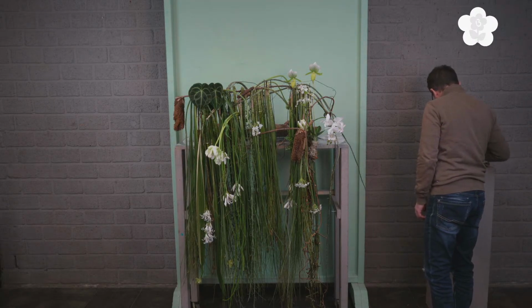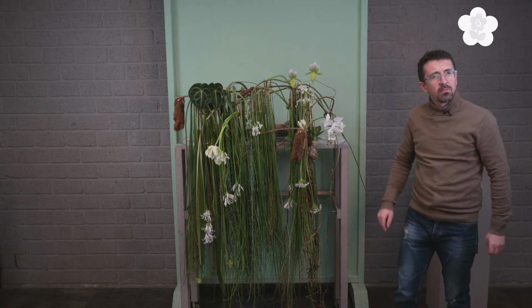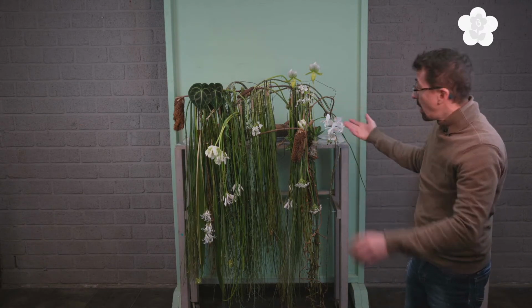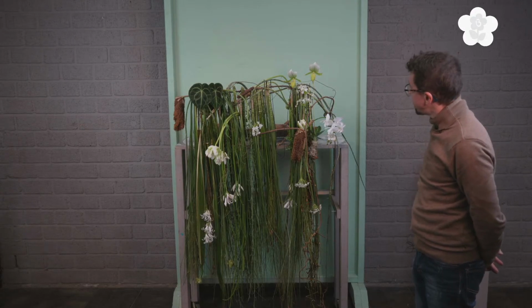A fireplace? A fireplace, yeah. Something like this.